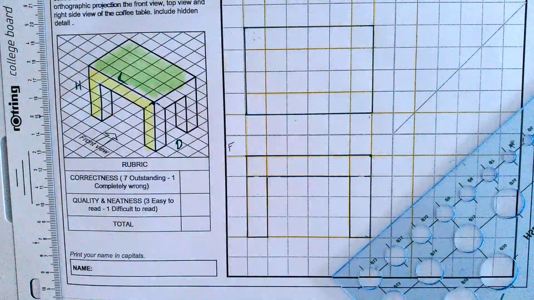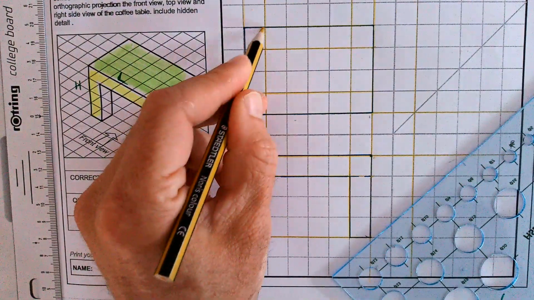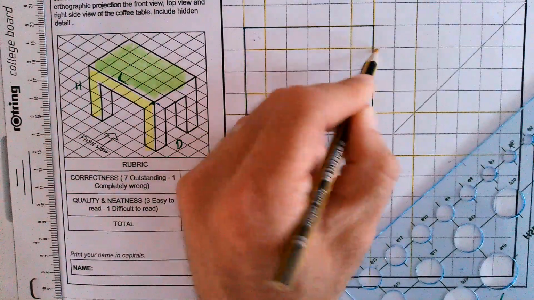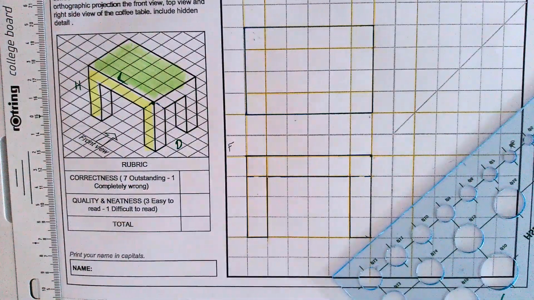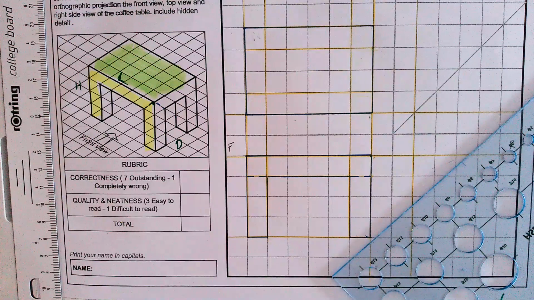Now, using my construction lines, you can see that I've got a block here. Can you see that? I've secured myself a block there, a block there, and a block there. That is where the hidden detail for the legs is going to be. You see how I found those? I continued as if I was going to actually draw the legs on top in a way.